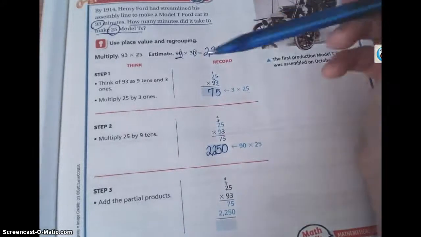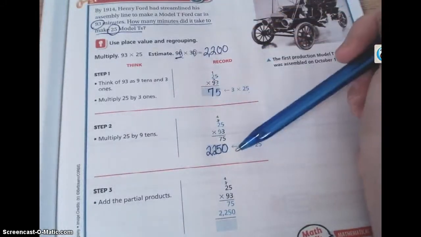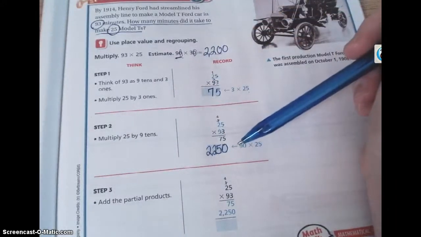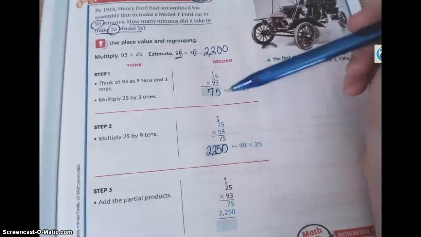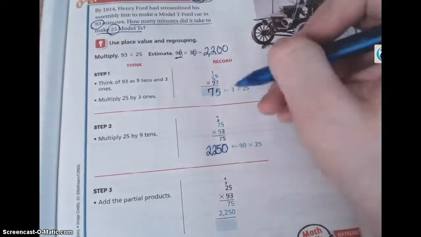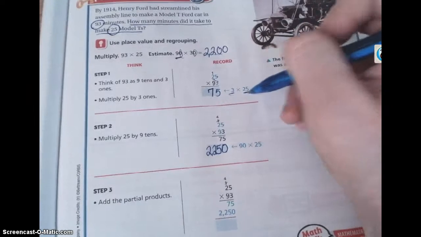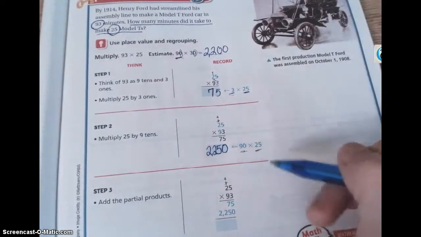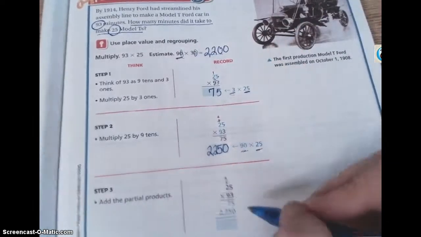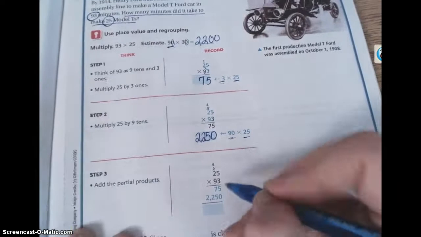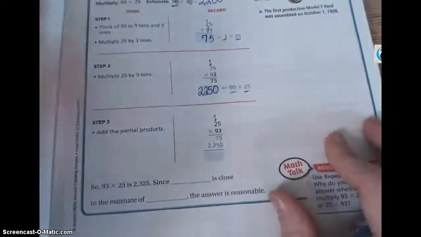So now you have 2 partial products. Instead of in lesson 3.3 and lesson 3.4, where you had 4 partial products. So they're adding your first 2 steps together to do 3 times 25 and then 90 times 25. So now you only have 2 partial products, and you can see those down here, which is 75 and 2,250.